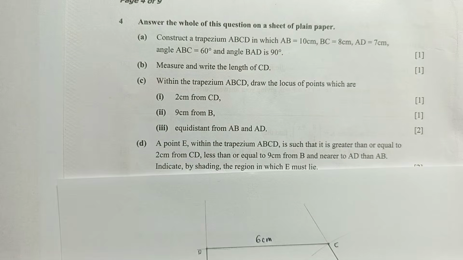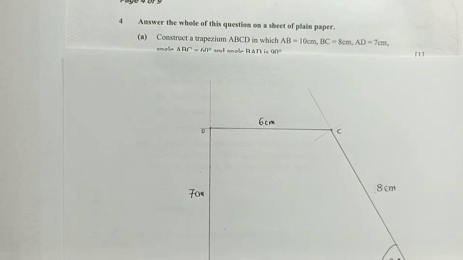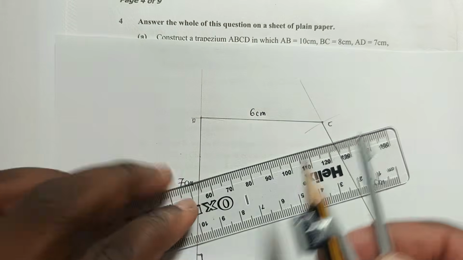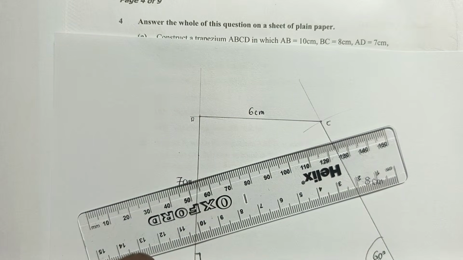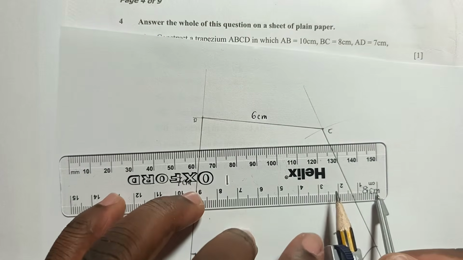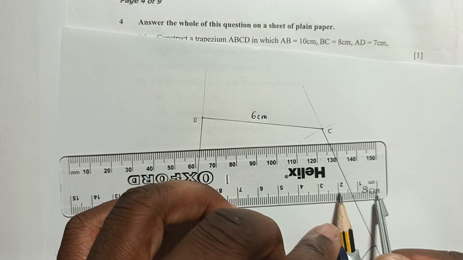So we now go to the next question. Within the trapezium ABCD, draw a locus of points which are 2 centimeters from CD. So CD is here. So that 2 centimeters, the way you're going to do it, you get your compass and measure 2 centimeters. So you can see this is my compass and the ruler. I measure 2 centimeters. So of course 2 centimeters will be from this point to this point. You can see this is my 2 centimeters.